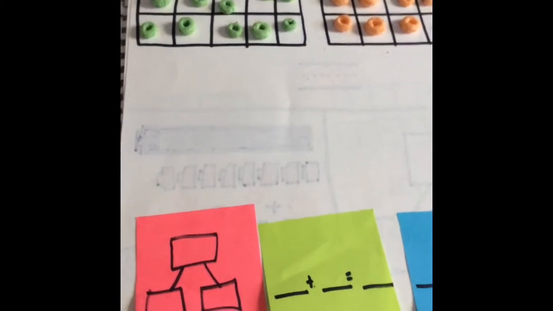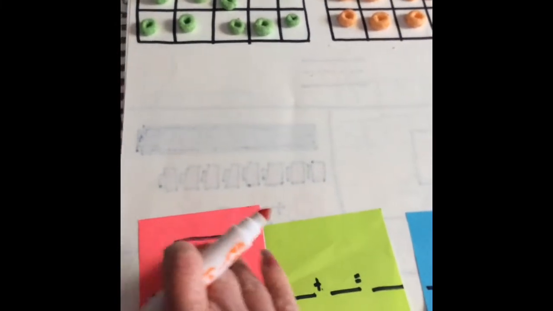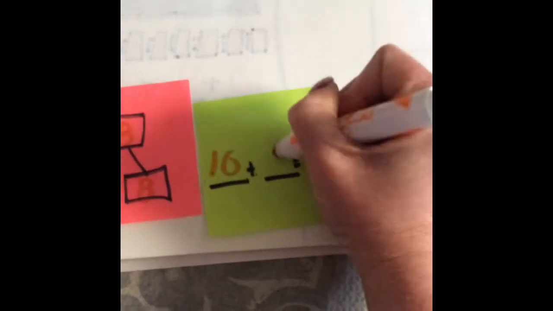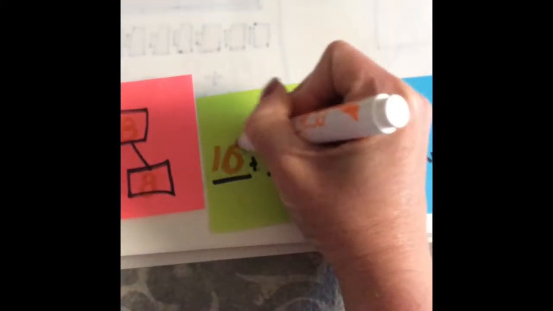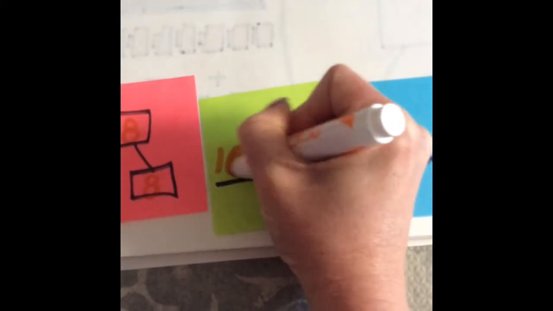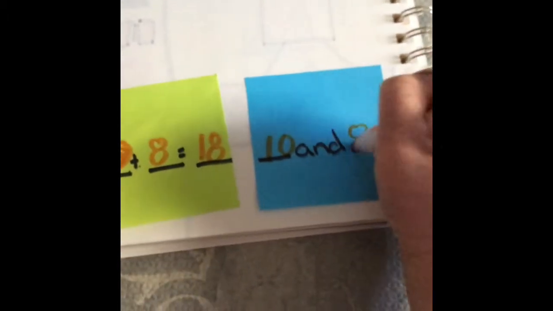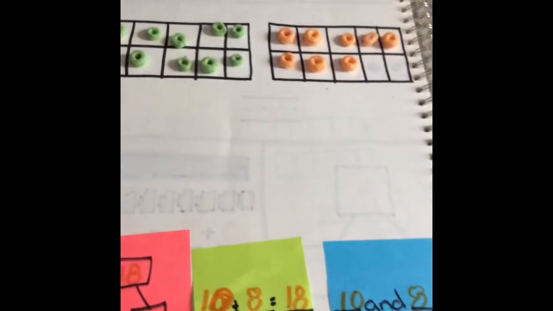And now I'm going to fill in my paper below. So using my number bonds, I'm going to fill in my total, my whole up top. So I know that my whole is 18, which is made up of two parts, 10 and 8. And again, I could put that in a number sentence. So I could say 10 plus 8. Sorry, that's a 10. That's a 0 for 10. 10 plus 8 equals 18. Or I could write that 10 and 8 makes 18.